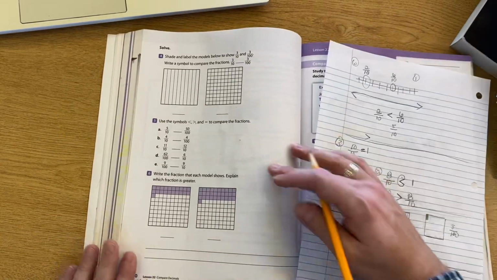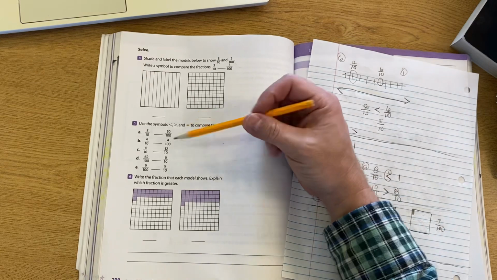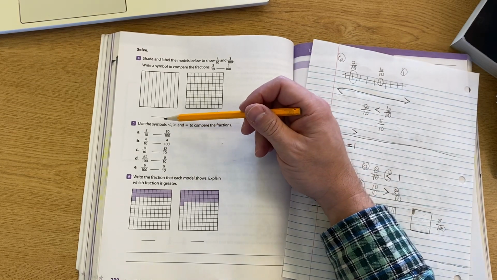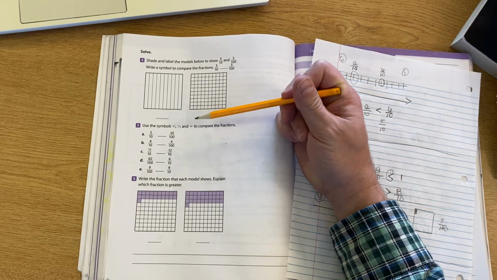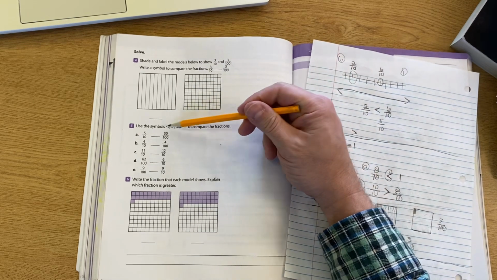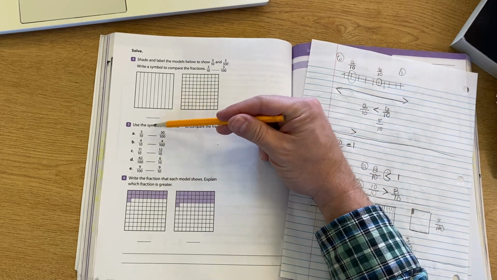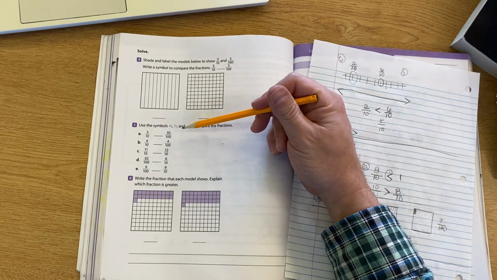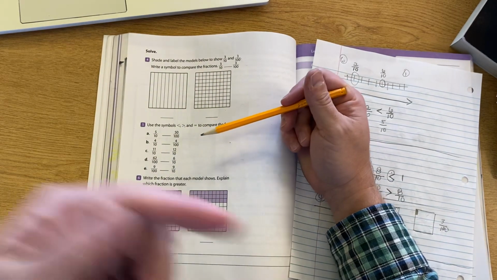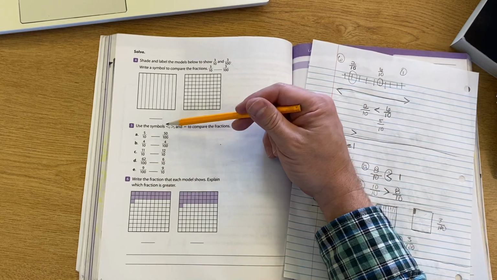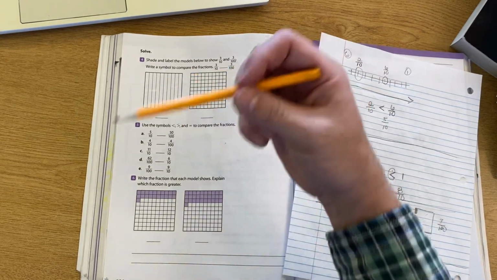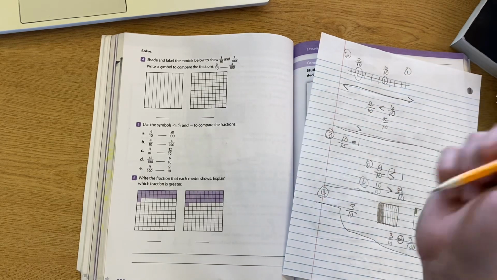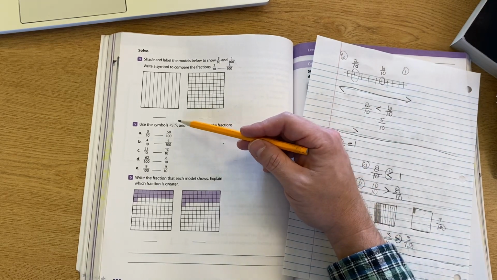So 5 over here, not a problem for you guys because you have your books. It says for us to use the symbols less than, greater than, and equal to compare the fractions. So this one is less than. It means the number over here is less than the number that's over here. That's why the Pac-Man is eating the one to the right. This symbol will always mean less than when it's eating the one to the right. When it's eating the one to the left, it means it's greater than.